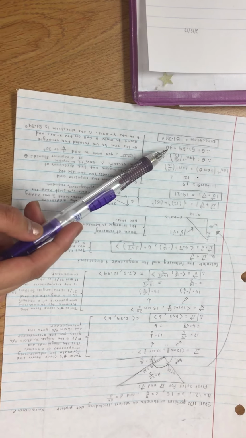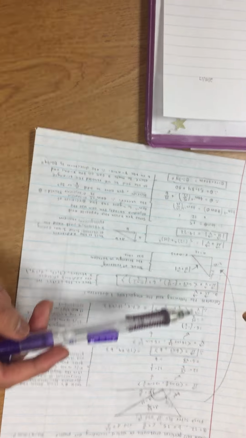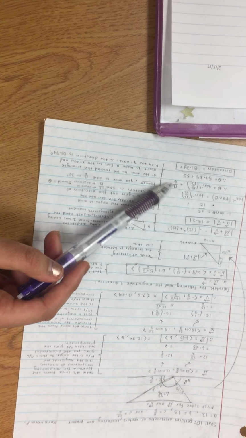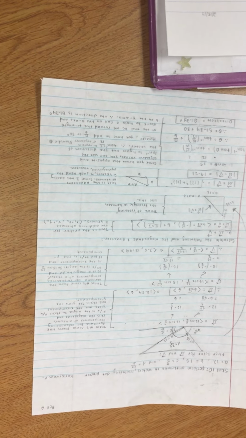Then for the direction, I used the inverse of tan to get the degrees. Essentially I had to add pi over 6 at the end, which is my angle here, because I just rotated the triangle. And that's how you start off the problem.